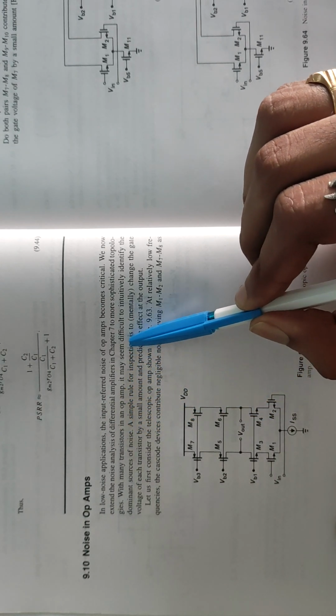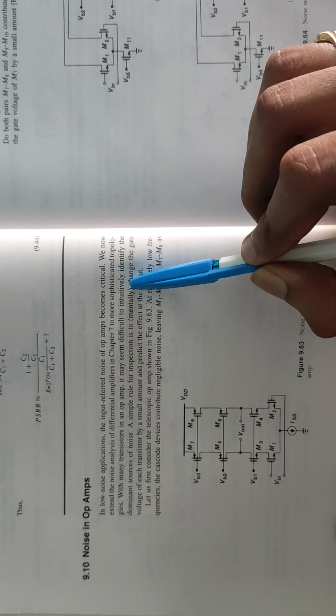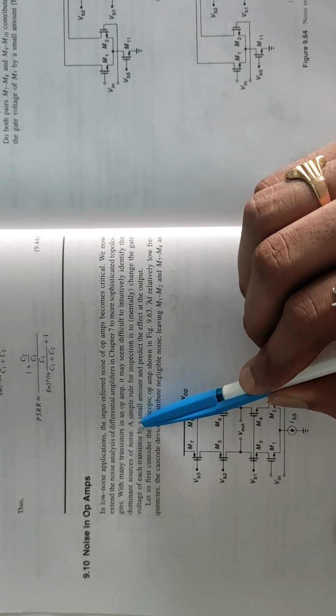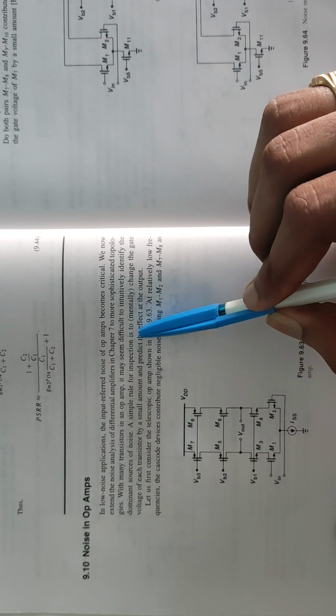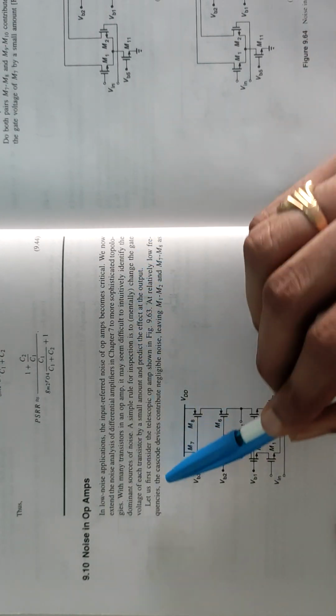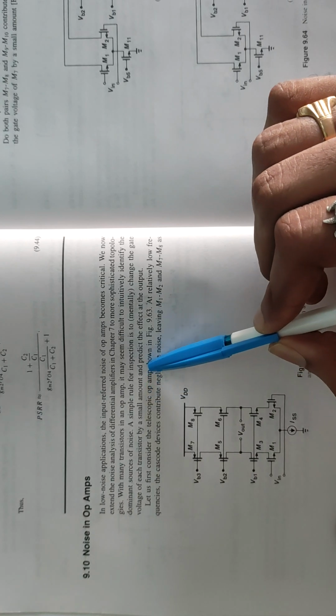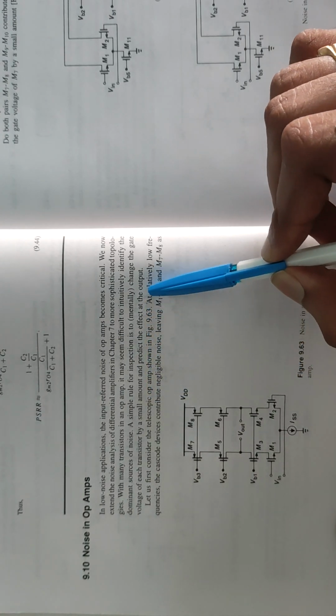It may seem difficult to intuitively identify the dominant sources of noise. A simple rule for inspection is to mentally change the gate voltage of each transistor by a small amount and predict the effect at the output.